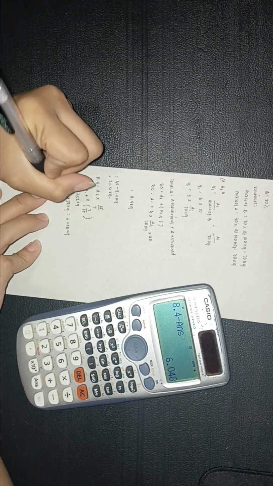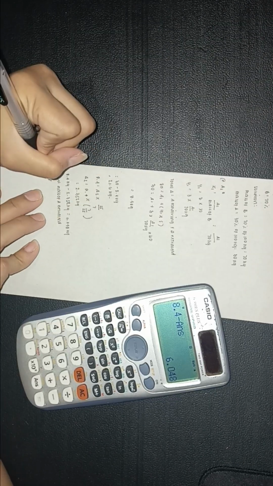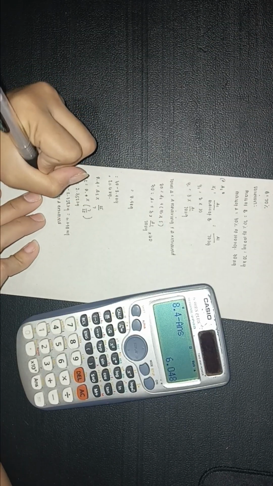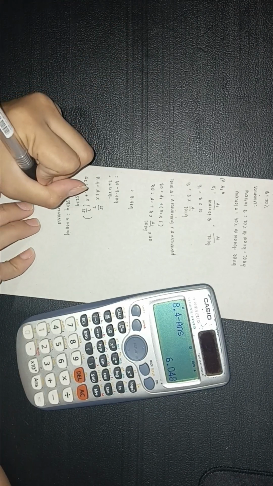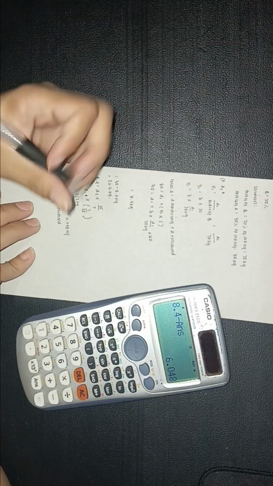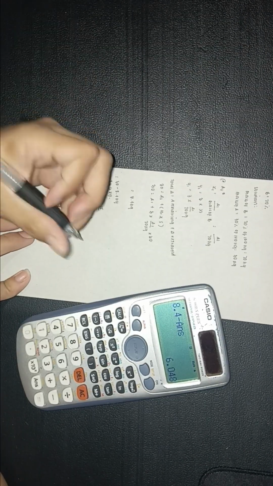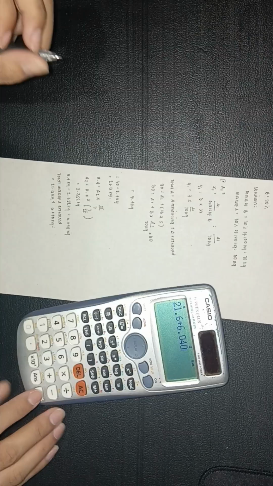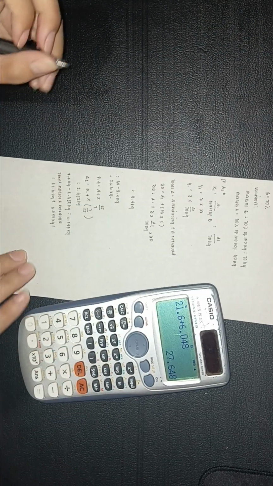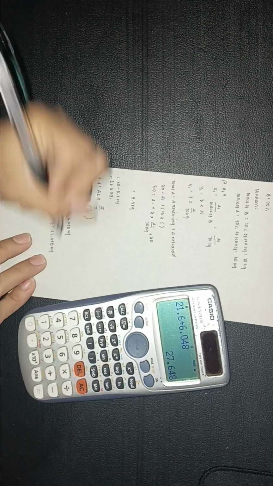So our overall recovery: total mass of A extracted is equal to 21.6 kilograms from the first stage plus 6.048 kilograms from the second, which gives 27.648 kilograms.